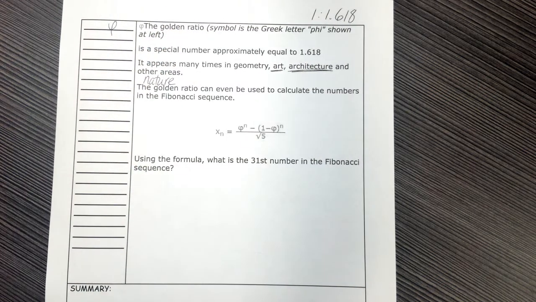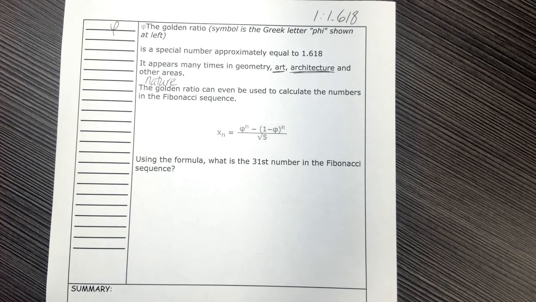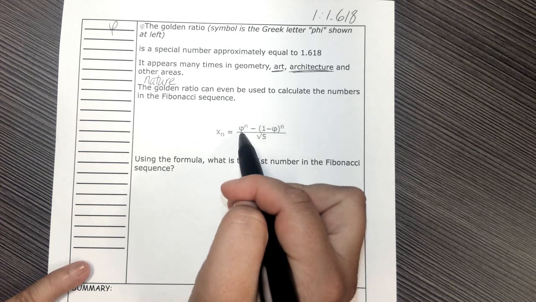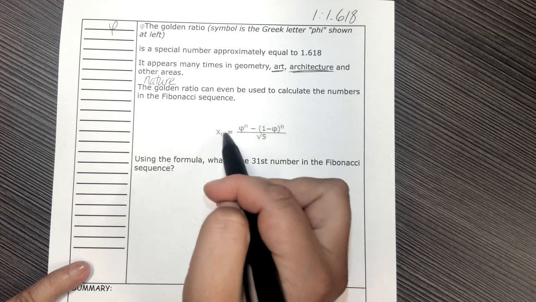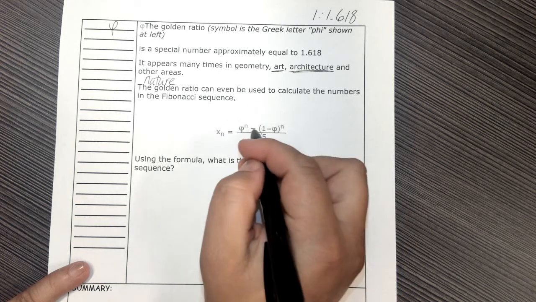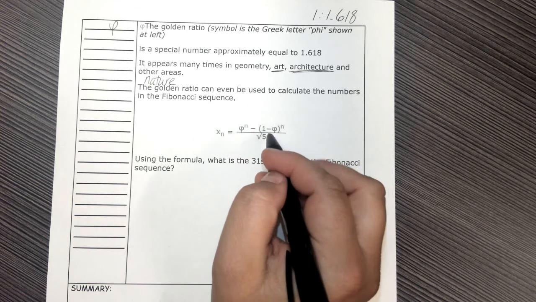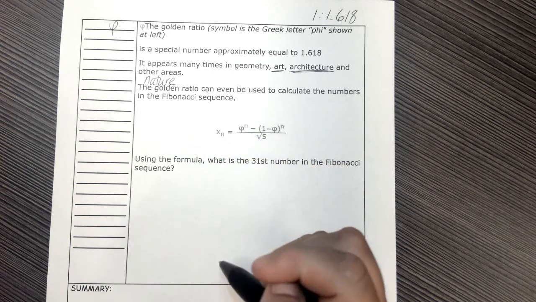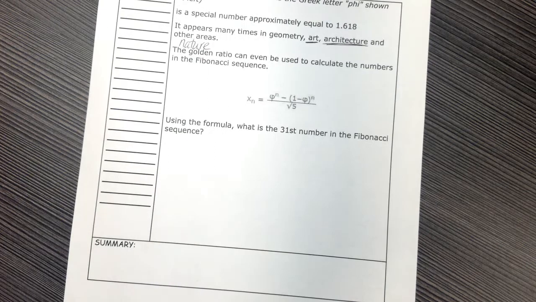Okay, so the golden ratio can even be used to calculate the numbers in the Fibonacci sequence. So, x of n would equal the golden ratio, 1.618, to the nth power, minus 1 minus the golden ratio to the nth power, all divided by the square root of 5. So let's look at this on our calculator.